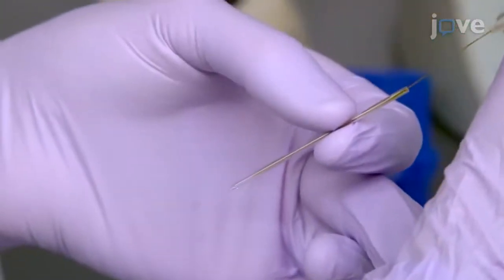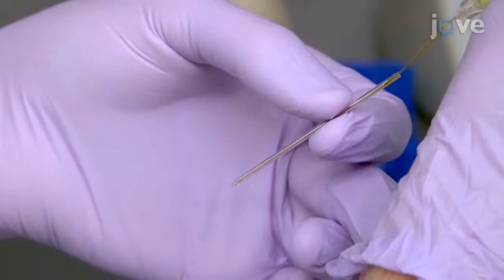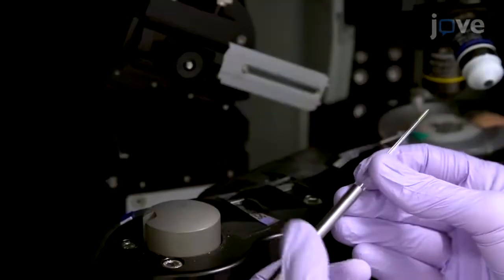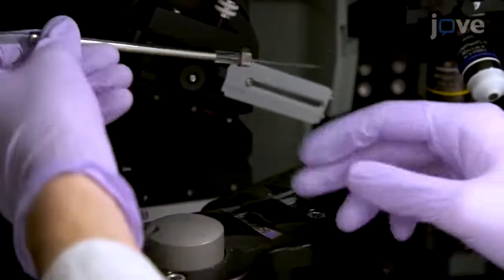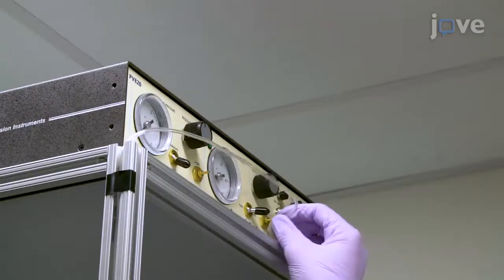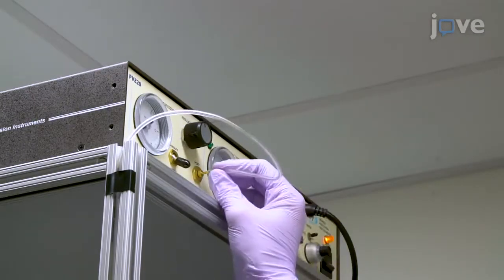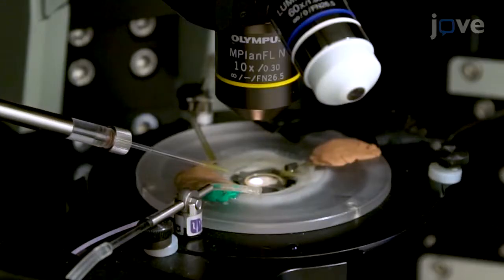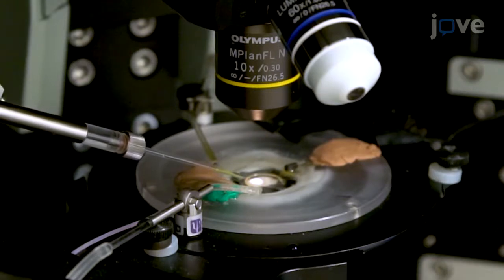Backfill the pulled local application micropipette with 50 microliters of the photoactivatable drug, and secure the pipette in a pipette holder mounted on a micromanipulator. Connect the pipette holder via an appropriate length of tubing to a pressure ejection system capable of sustained low-pressure application, and use the micromanipulator to maneuver the local application pipette into the extracellular recording solution.